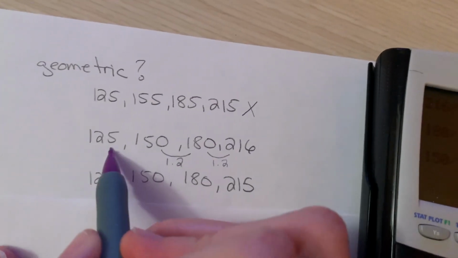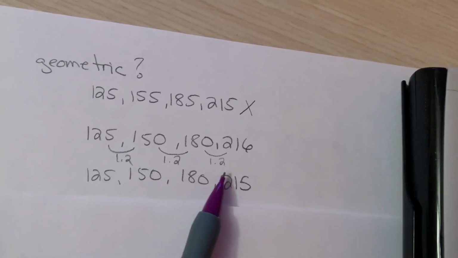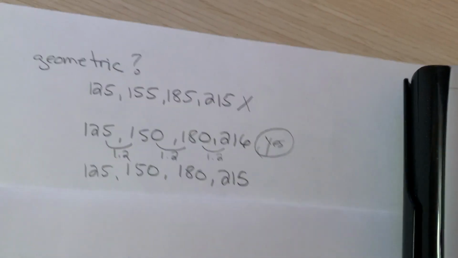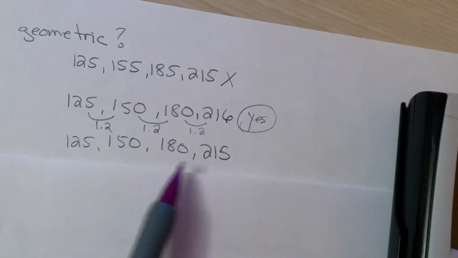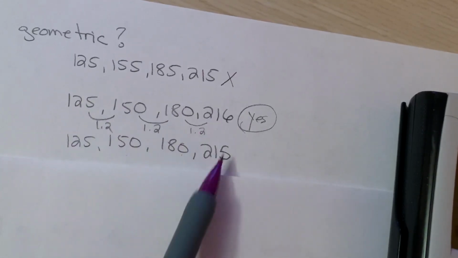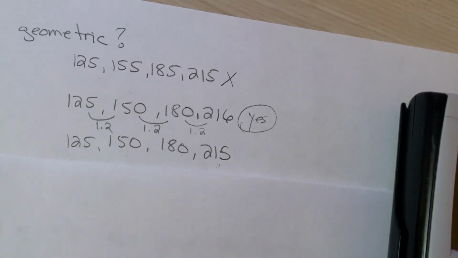So again, if I'm multiplying by the same number every time, then I would say, yes, that's geometric. This one, well, I can tell this one isn't going to be geometric because these numbers are all the same, but this one isn't. So this has got to be your correct answer there.